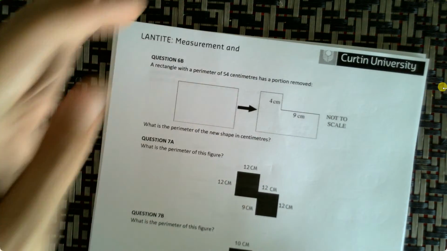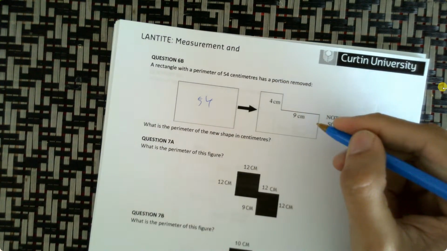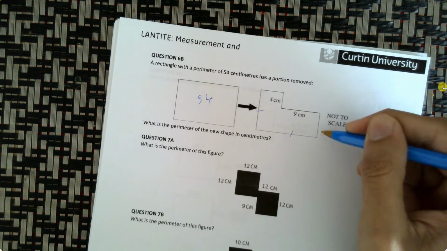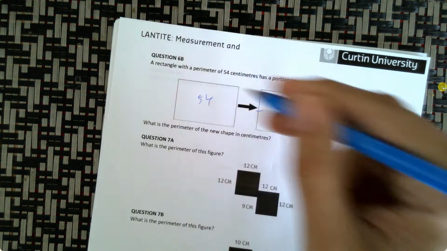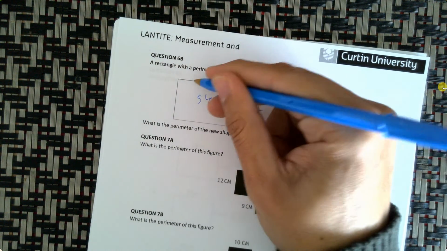This one, a bit easier. This one says it's a perimeter of 54. This one has the exact same side. But now, where this one has a line there, line up to here.